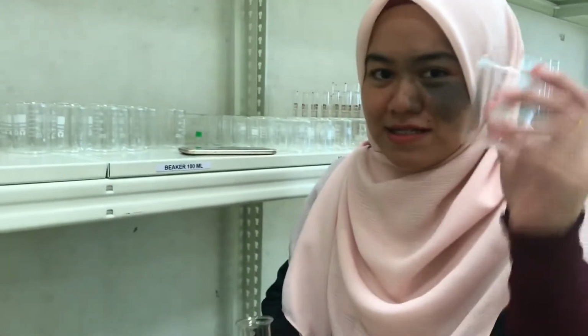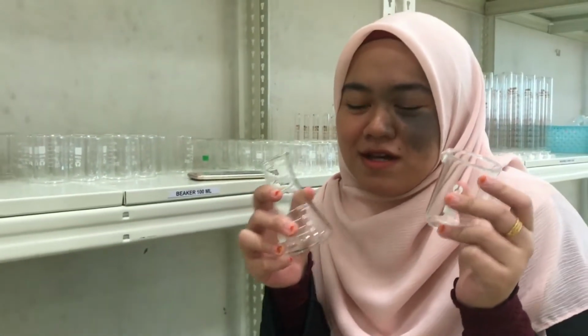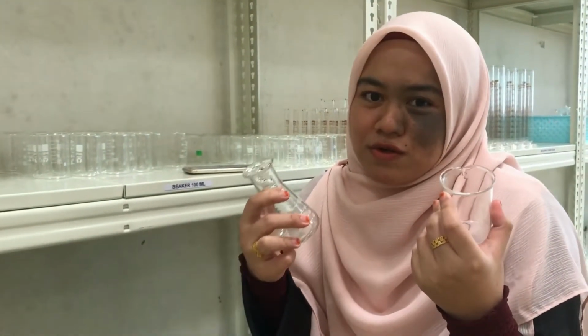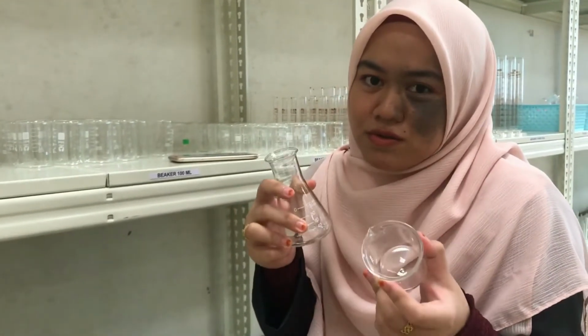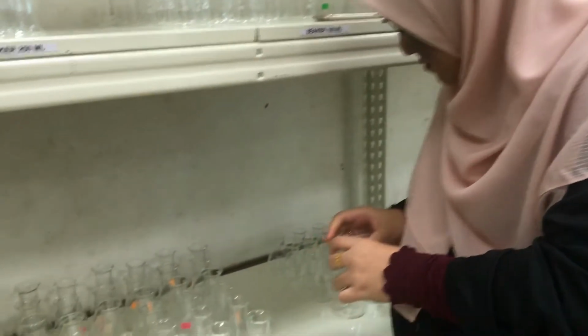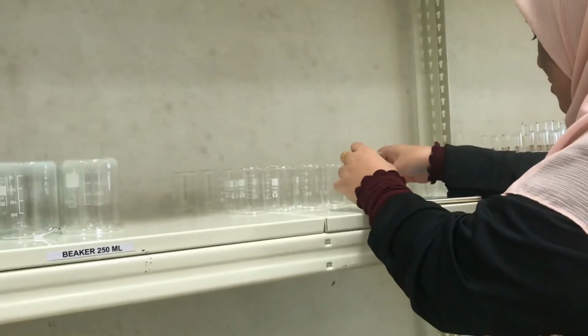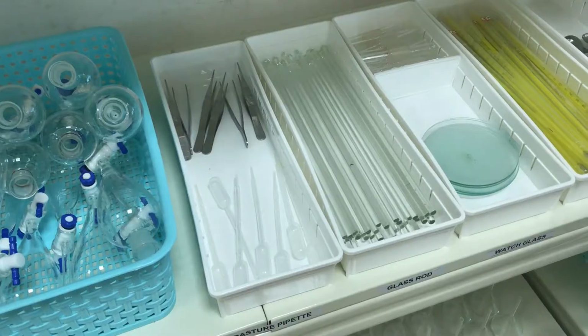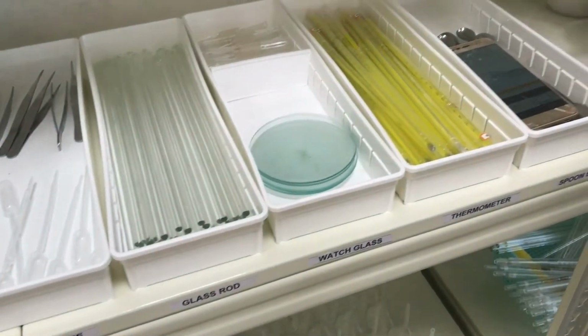Next, this is a beaker and this is an aluminium flask. Their function is to contain a reaction or to hold liquid. This is our watch glass.